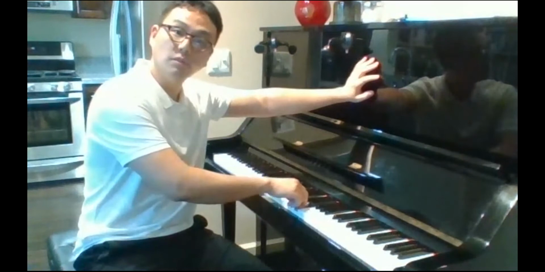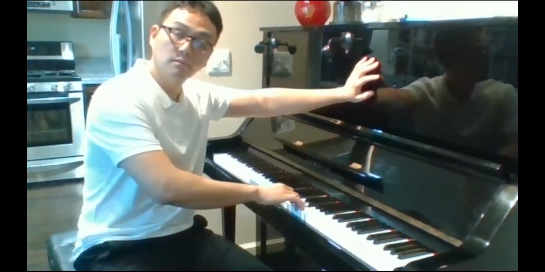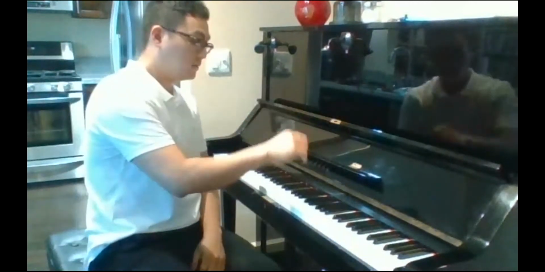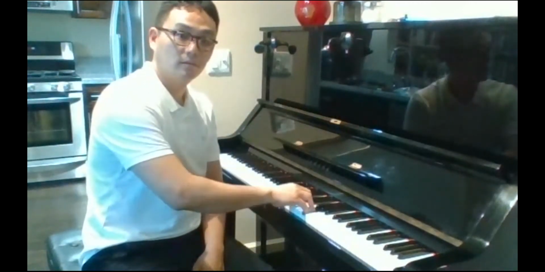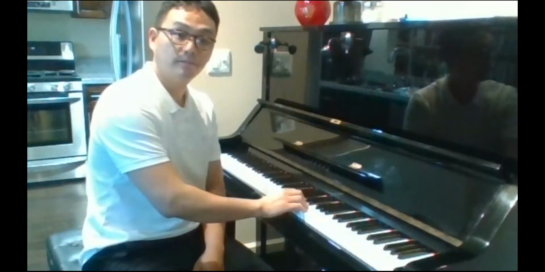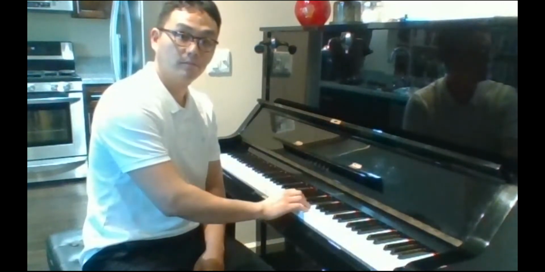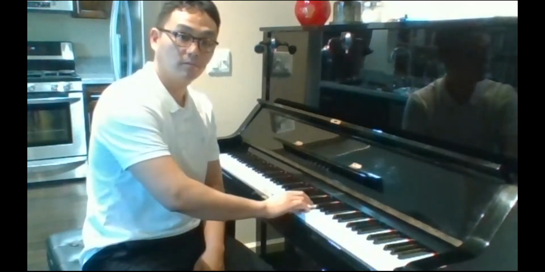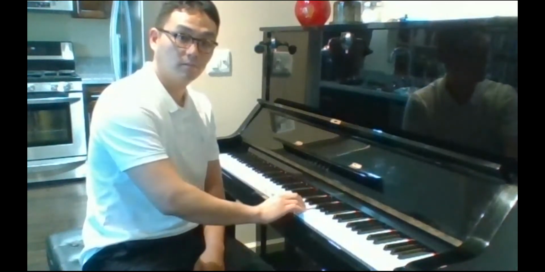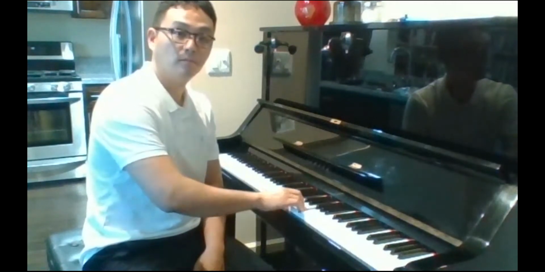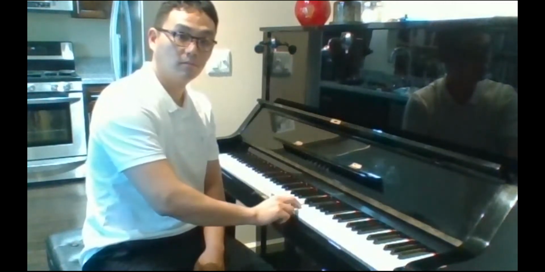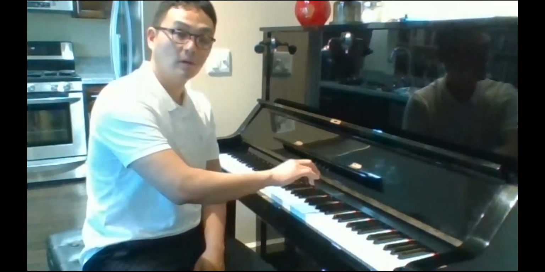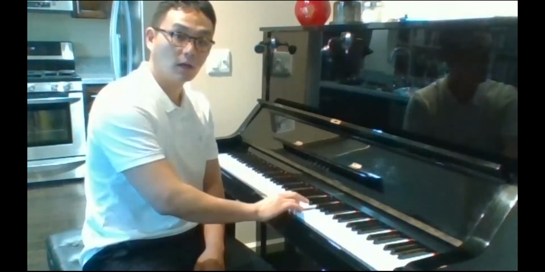Exactly the same motion. And then what about this? C, E, G. This whole time up, forward, down, up.